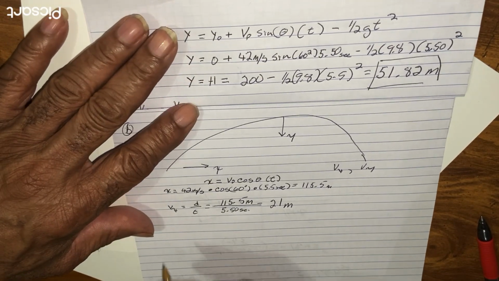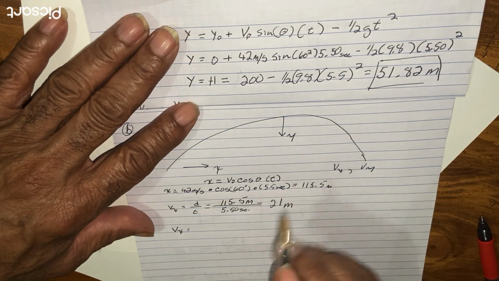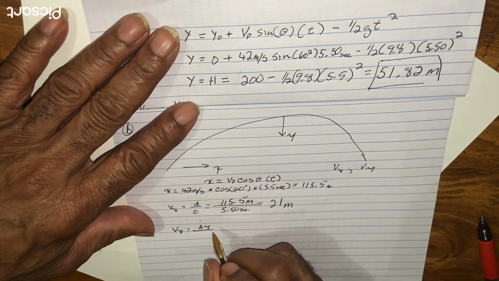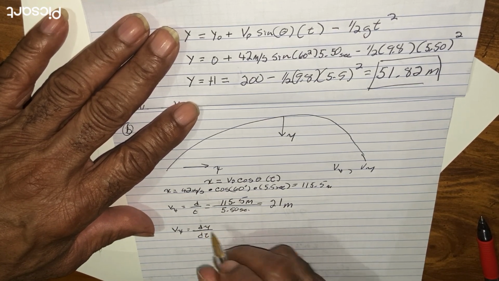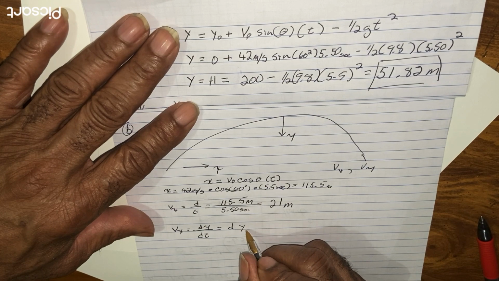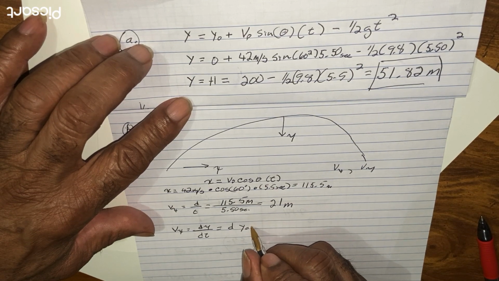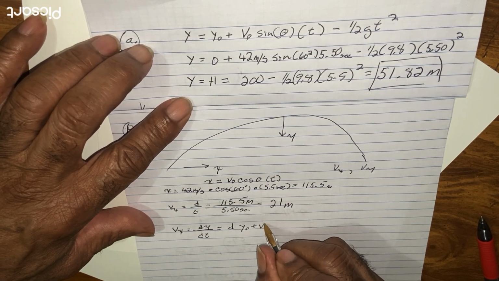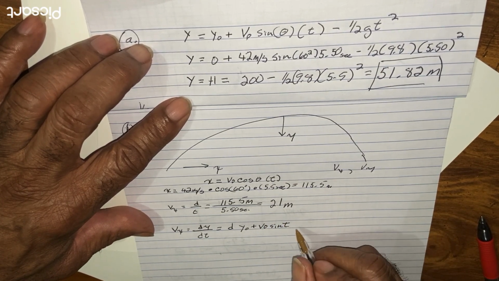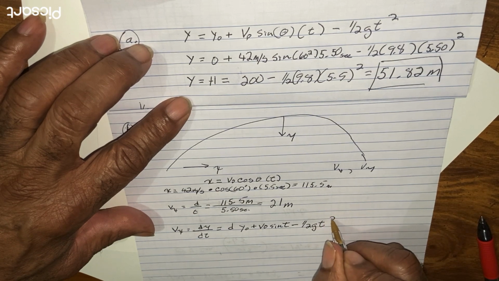Now the v of y, we need a v of y. And what we're going to do is take a derivative, dy/dt, with respect to time, on our y sub o plus v sub o sine theta t minus 1/2 gt squared.